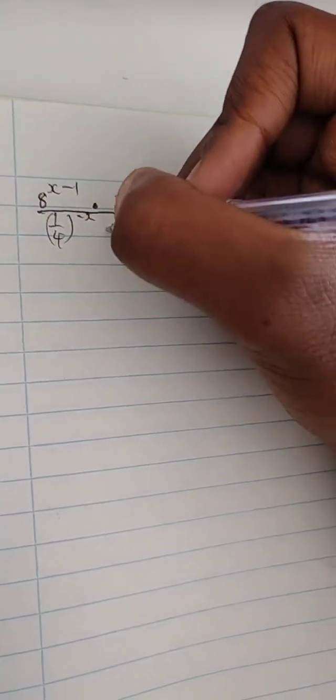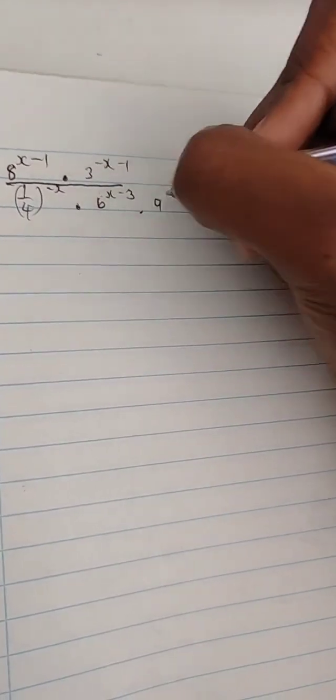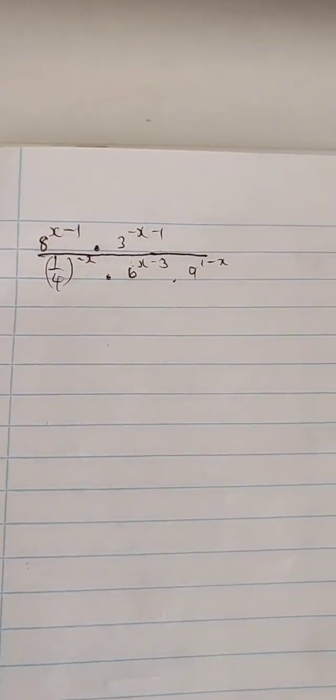Let's look at another one, still dealing with multiplication and division.